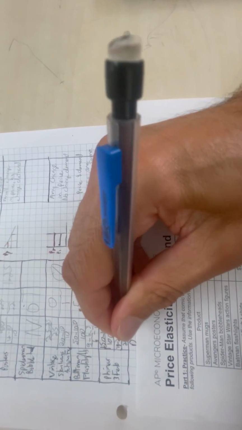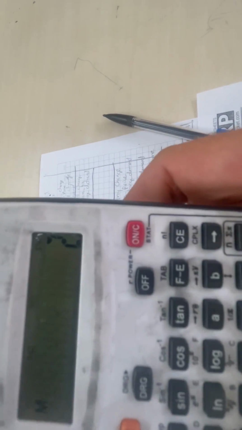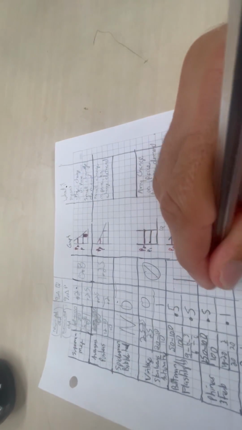So 2 divided by 20, this one I'll actually do, just want to make sure, equals 0.1. 0.5 divided by 0.1 is 5. Great.